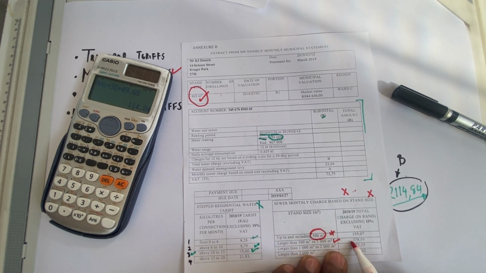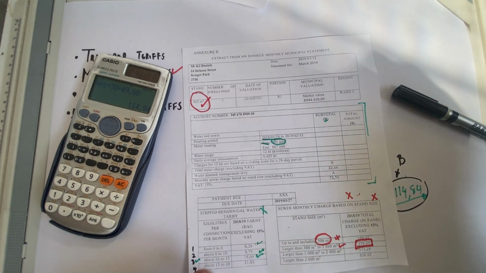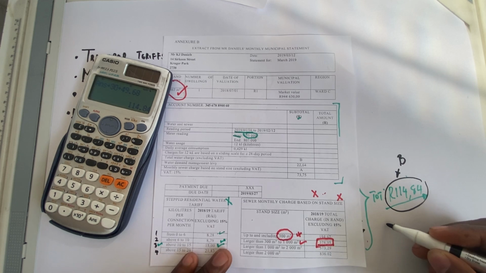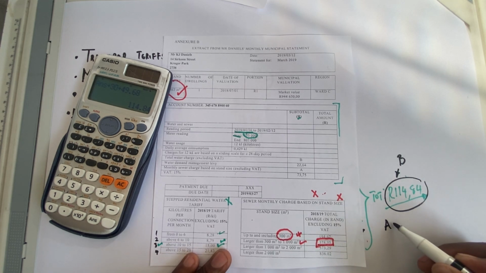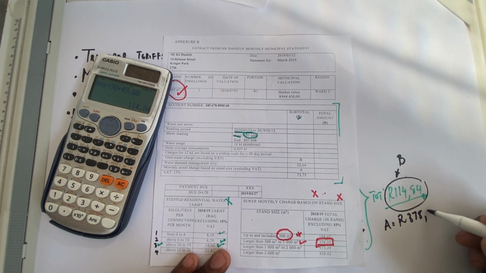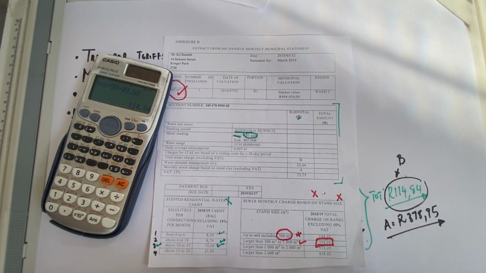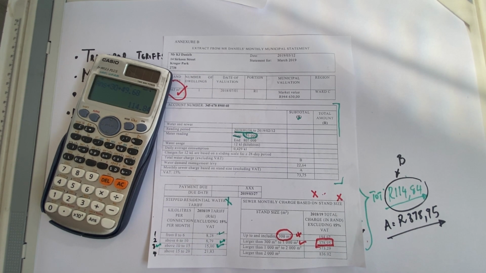So he will be charged how much? There it is, 378.95. That is going to be my A. So for A, the person is charged 378.95. That's the amount he is charged.